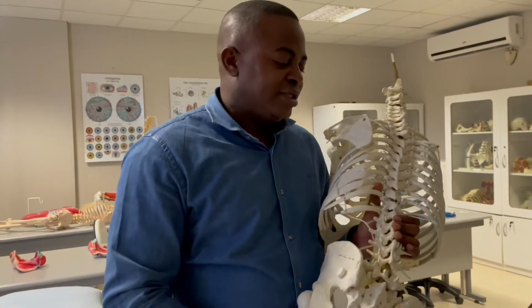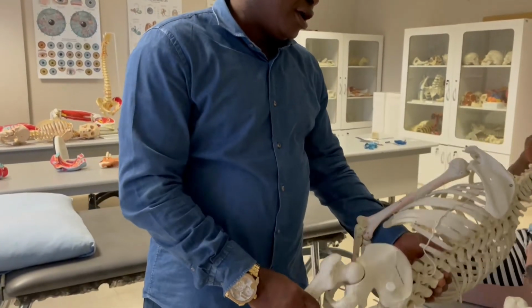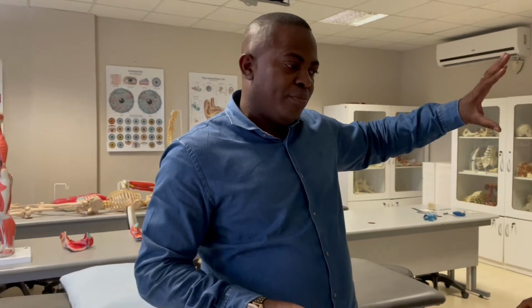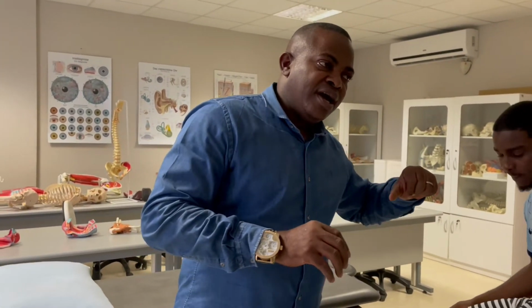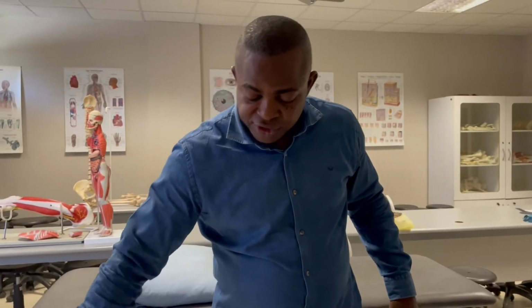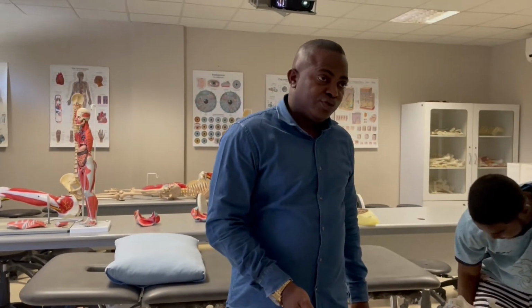Okay, right. So just like we said, a lot of problems with the sacroiliac joint could cause problems in the lower back. A lot of problems in the lower back could cause problems in the sacroiliac joint area. So it is very important for a therapist to know how to make a diagnosis. So how do we make a diagnosis of any joint?